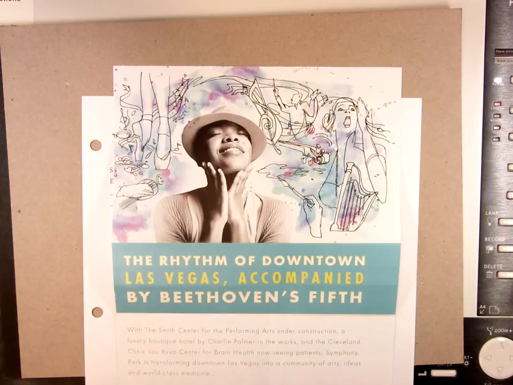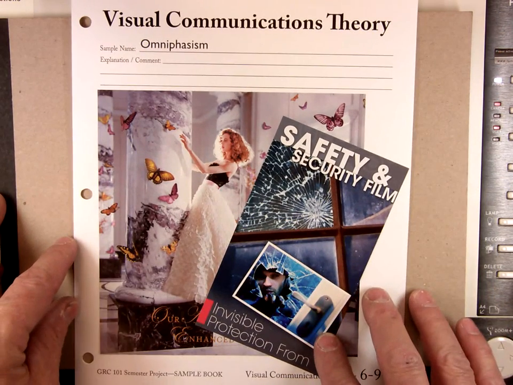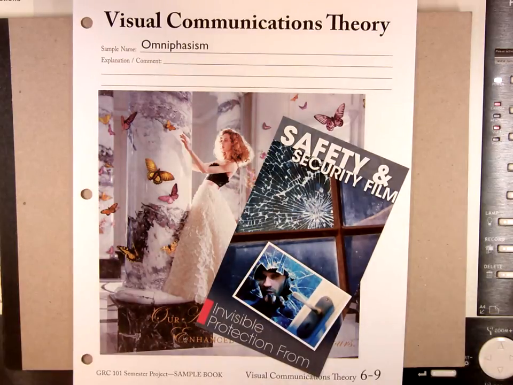And then one last one. Omniphasism. Can you say omniphasism? What does omni mean? Everything or all? Okay. You're a carnivore, a vegetarian, or an omnivore. Both. Phases. Phasism. Both phases. What phases are we talking about here? There's a balance between reasoning and intuition, logic and creativity.